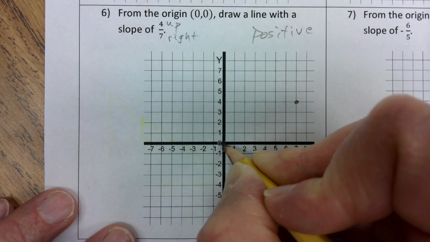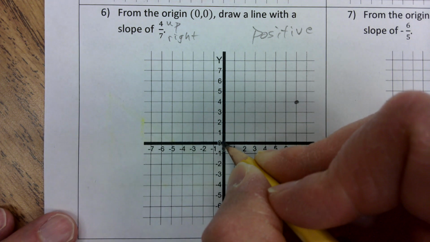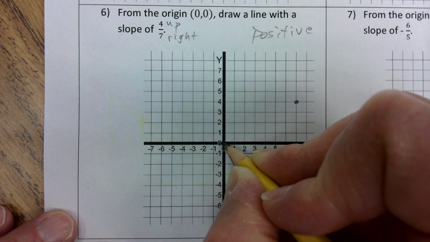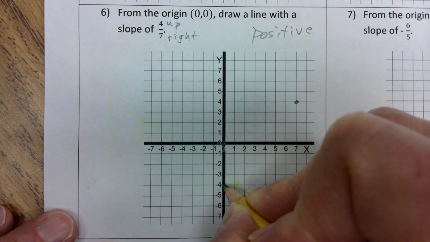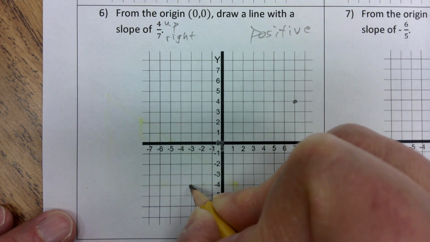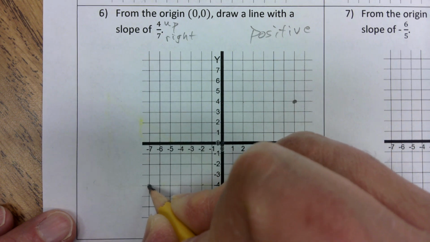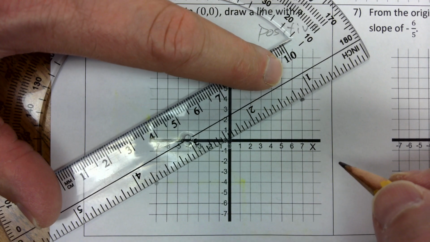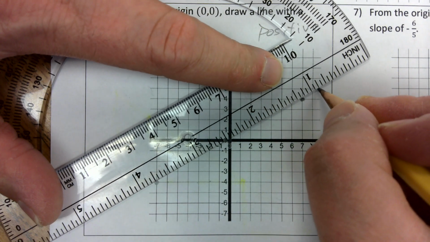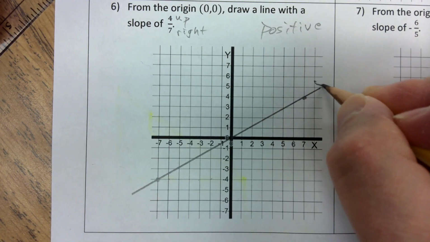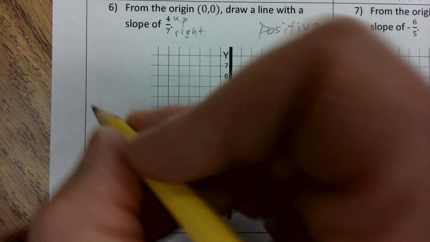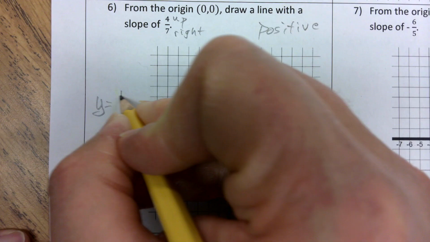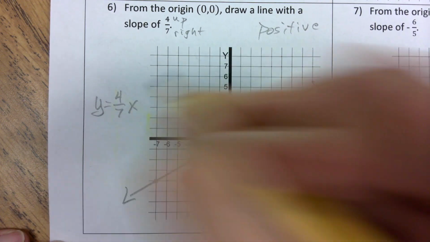And I have my point at my origin. I'll actually give myself another point. I'll go down 4 and left 7. 1, 2, 3, 4, and then 1, 2, 3, 4, 5, 6, 7, right there. And I've got my line here. Now, if you were so inclined, you could write this equation as y is equal to 4/7 x.